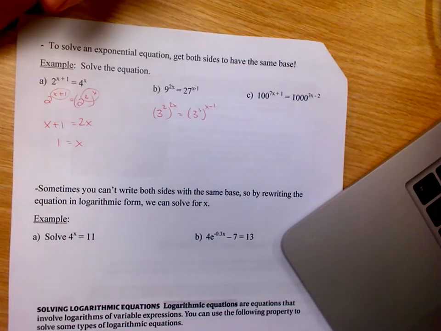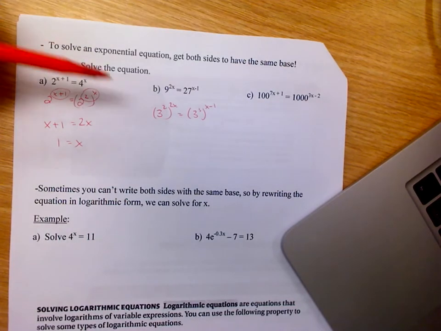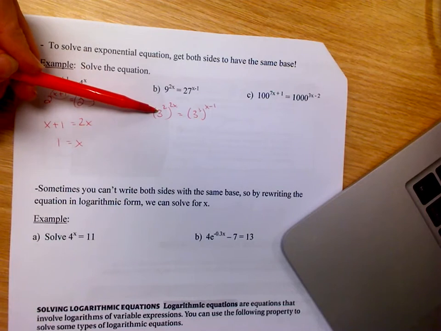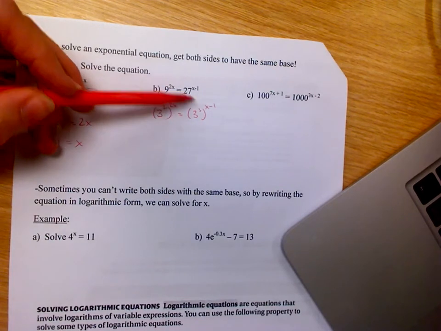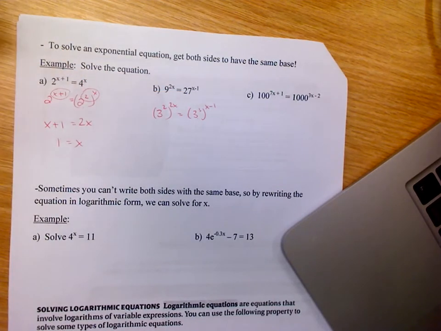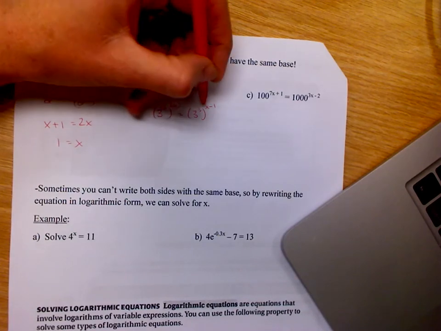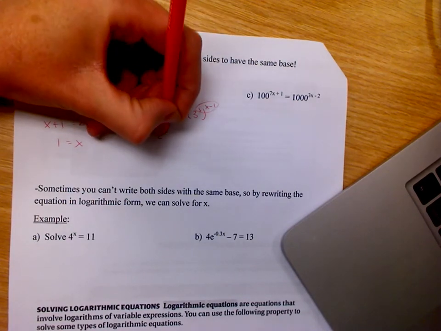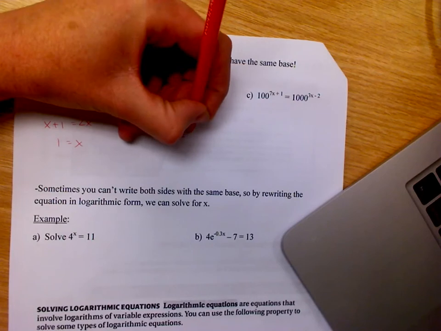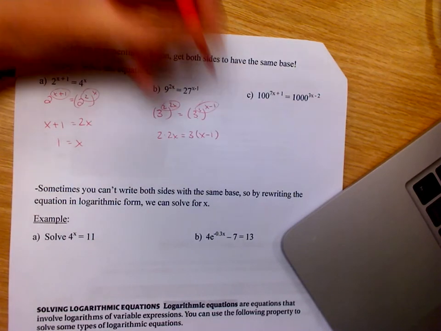The most important thing is you cannot change the value. Writing 9 as 3 squared doesn't change the value. They're the same value. Same for 27 and 3 to the third. Once you have the same bases, then you just focus on that part of the problem and solve for x.